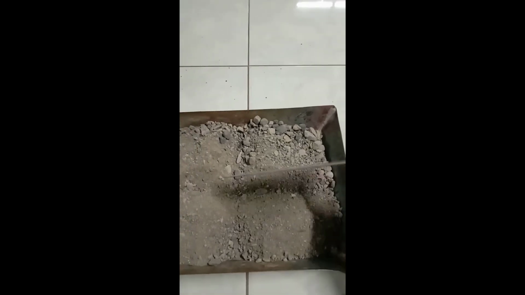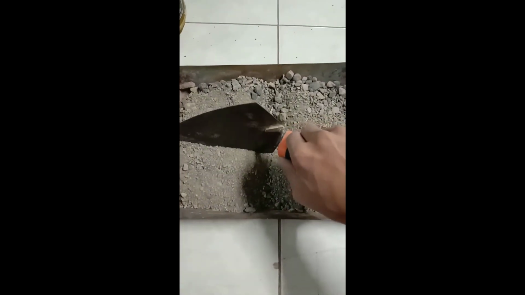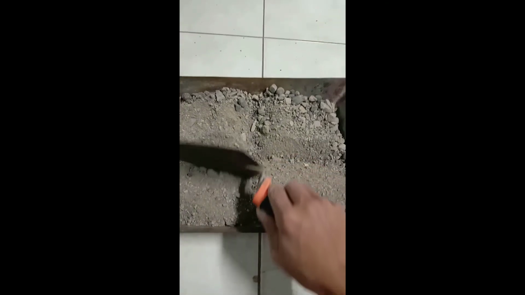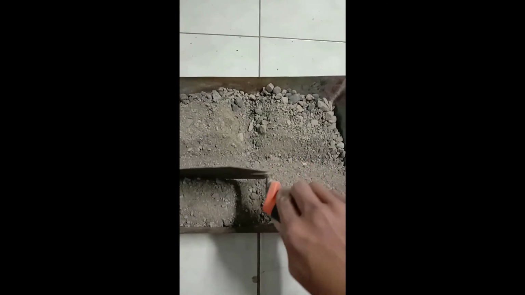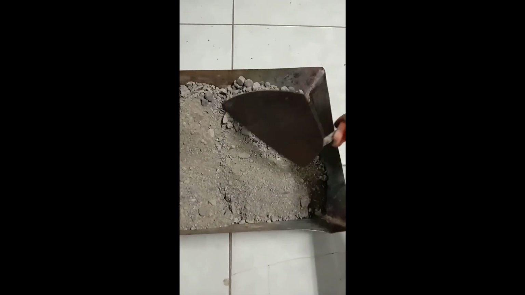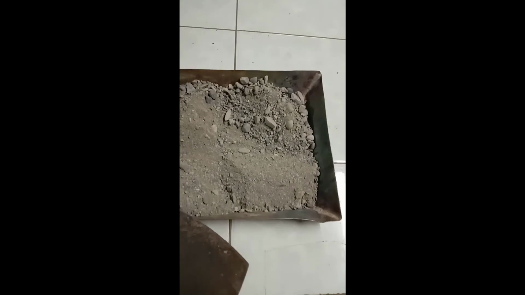So what we are going to do here now is, let's say you want to reduce this into a smaller sample. Now get the opposite sides, opposite quarters of the total. So I will be removing the others, and then I will be considering these opposite sides as the sample.